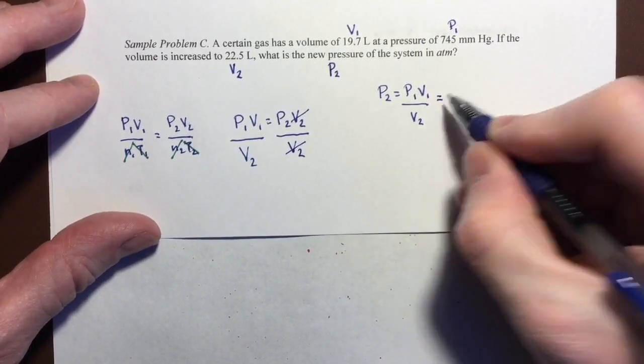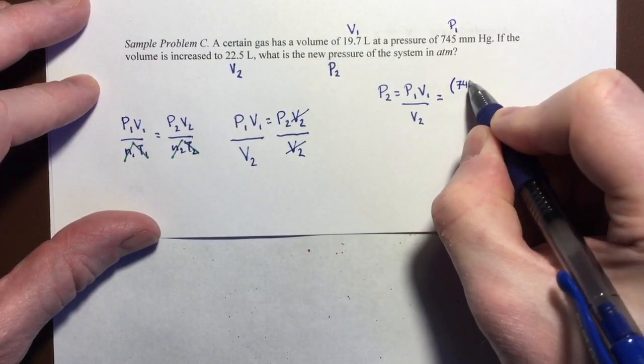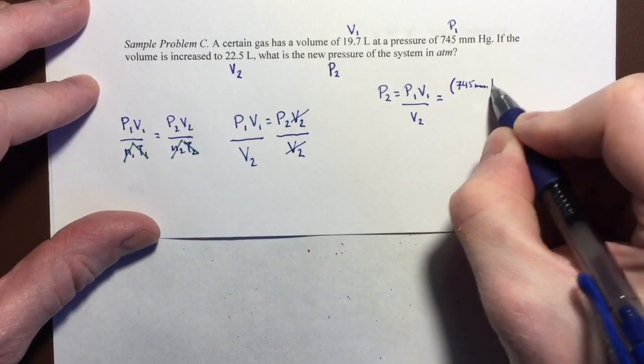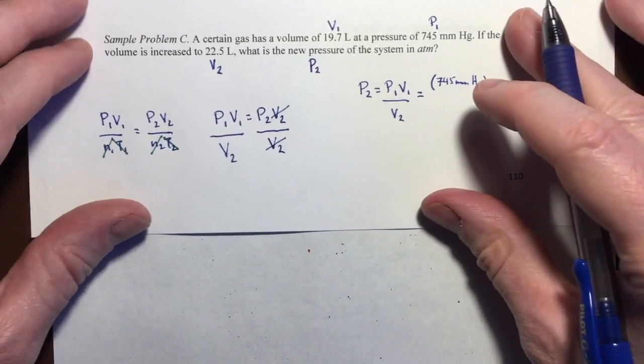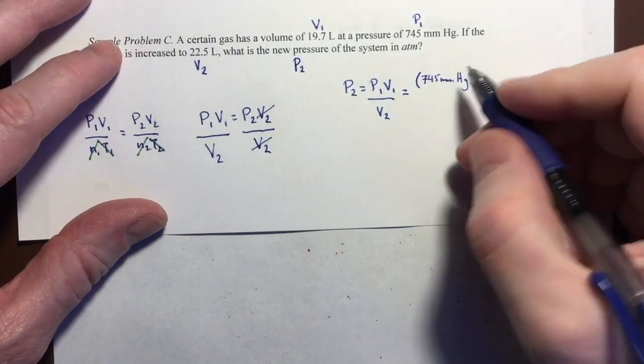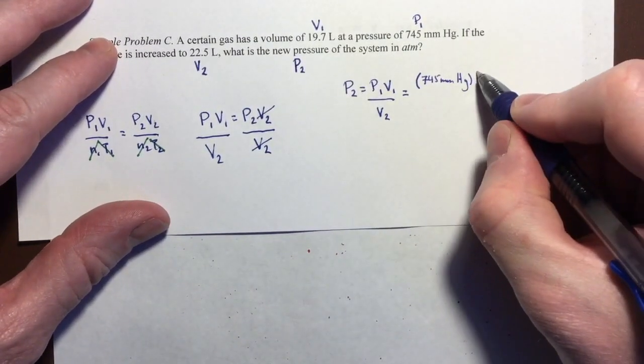So I'll just go ahead and plug in 745 millimeters of mercury for the P1 right now. And then we'll deal with the atmosphere conversion later. Times V1. V1 is 19.7 liters.